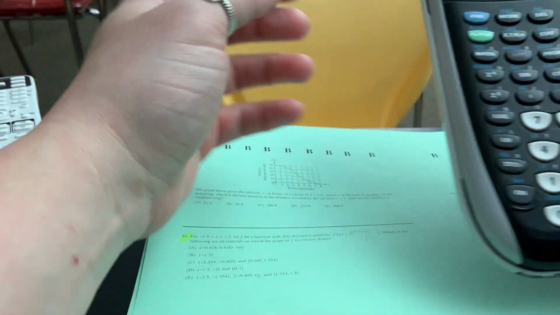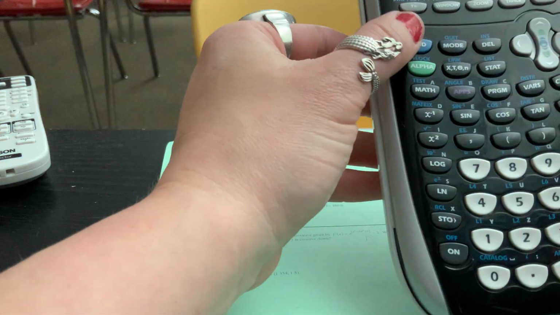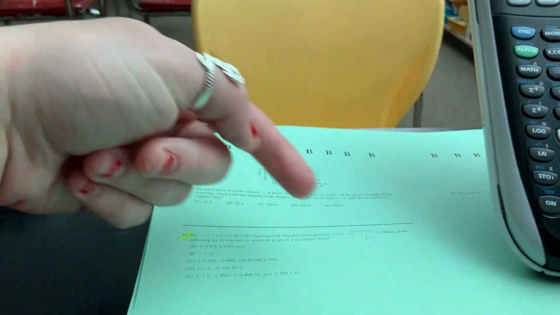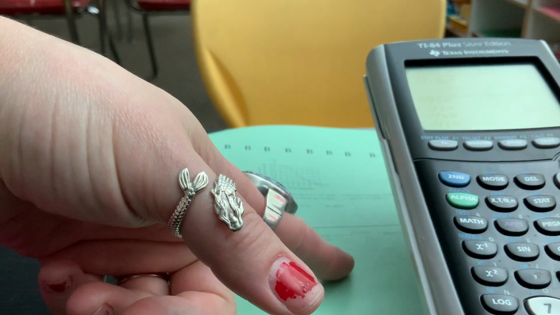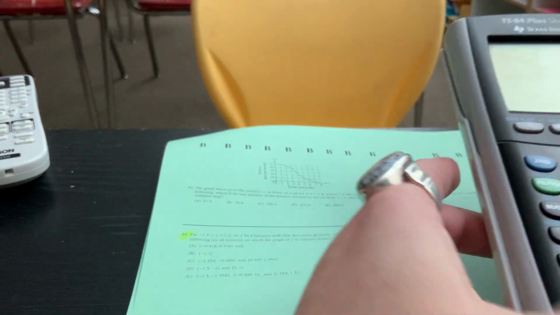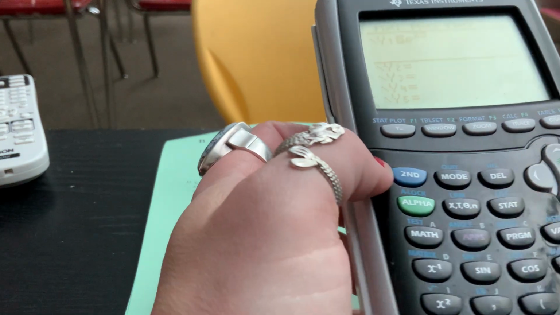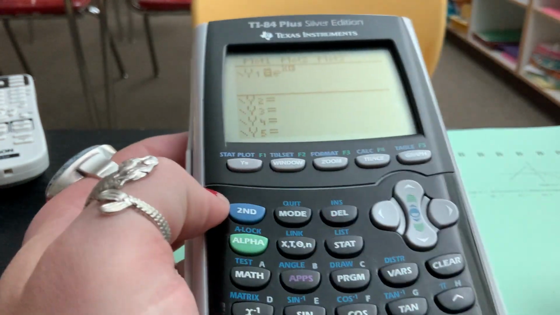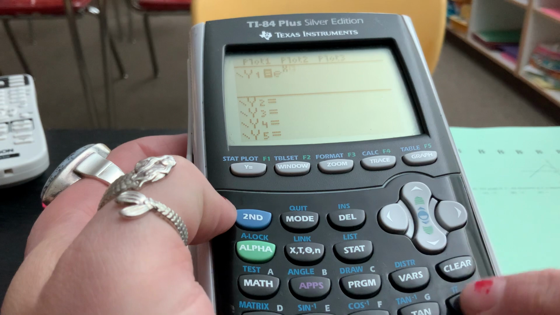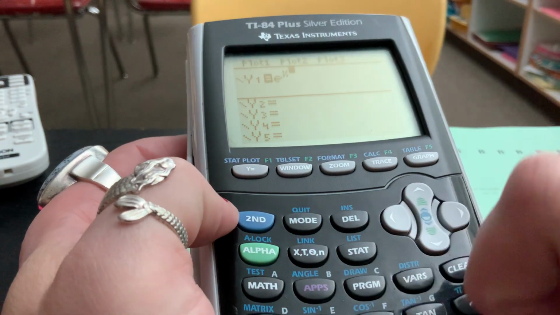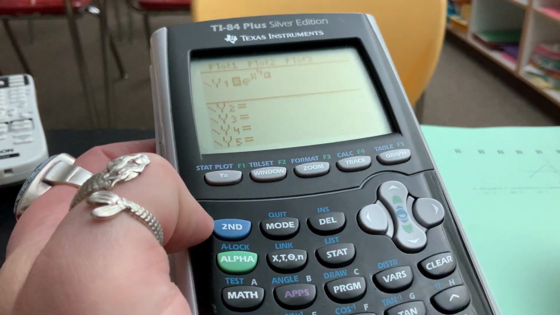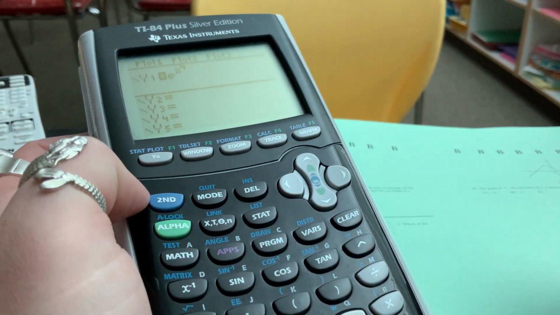Now, I don't even actually have to find the second derivative, however, because instead of looking where the second derivative is positive and negative, I can look where my first derivative, the one that's given, is increasing versus decreasing. And that'll tell me where my original is concave up or concave down. So right now what I'm going to do is I'm just going to type in the equation from number 84, the one that we're on.